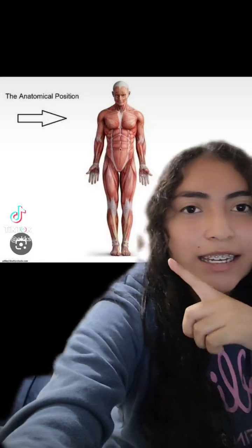Okay, first we have the anatomical terms. And first we have the body positions, that are the descriptions of any region or part of the body. Assume that the body is in the anatomical position. That is actually this one that we are seeing here.